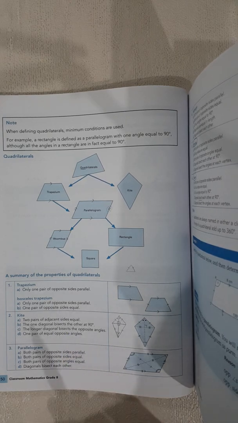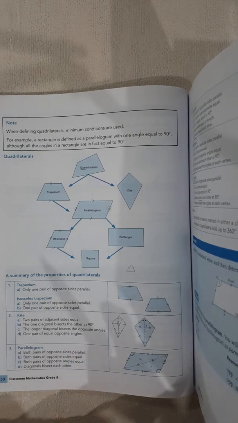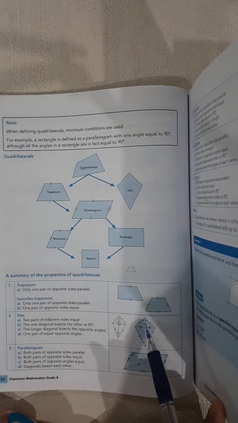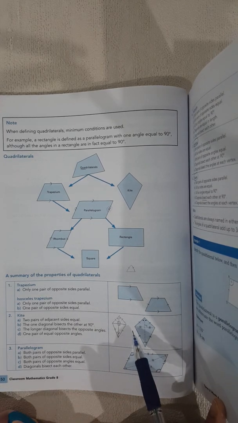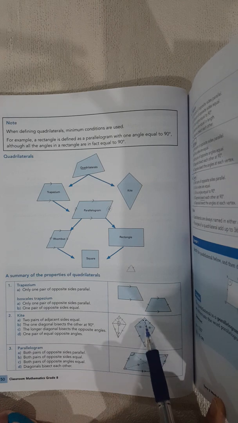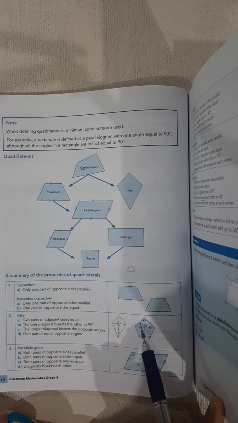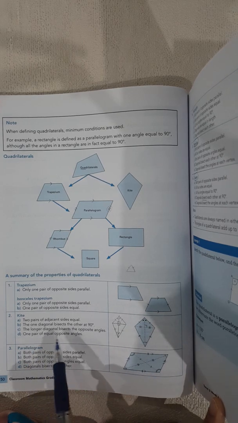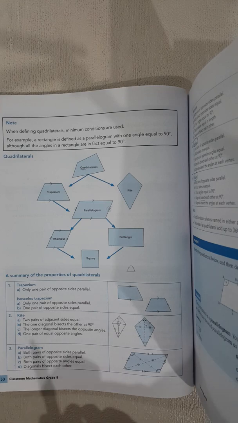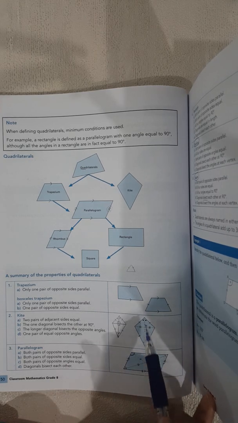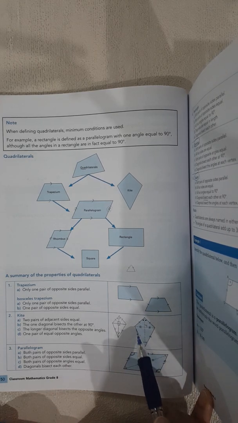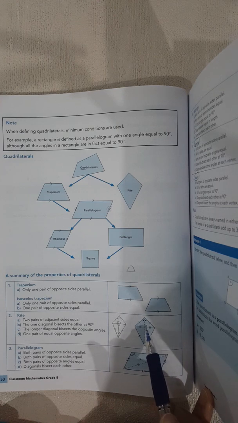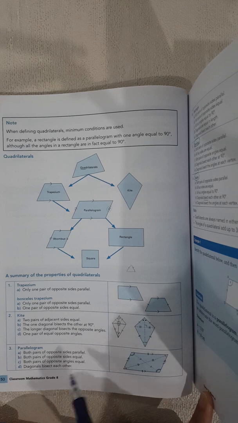What are the properties of kites? Adjacent sides are equal. What does it mean when we have adjacent sides? This side is equal to that side. Can you see these are next to each other and we're matching the lines, and these sides are next to each other and we're matching the lines, right? The one diagonal bisects the other at 90 degrees. So we're drawing a diagonal from there to there and a diagonal from there to there. They are bisecting at 90 degrees, means they are cutting at 90 degrees.